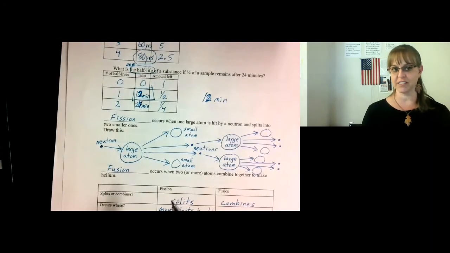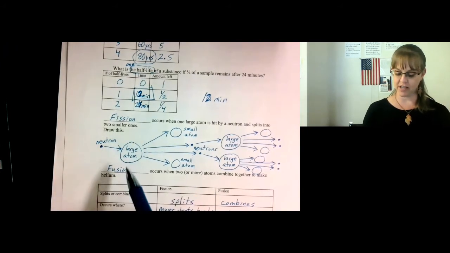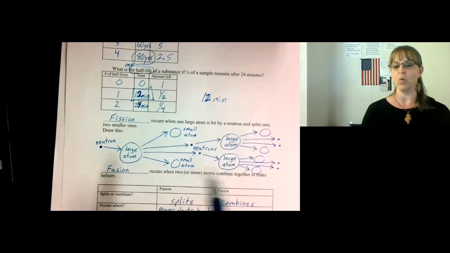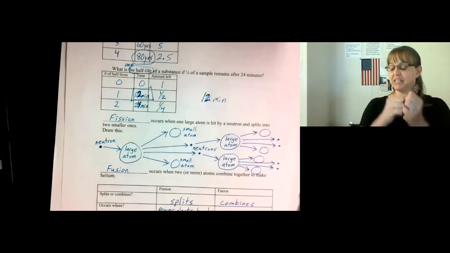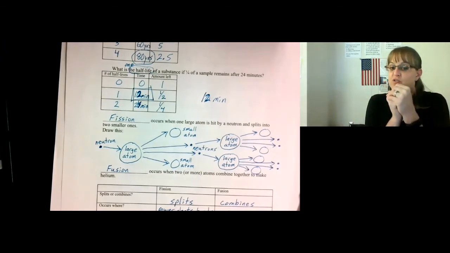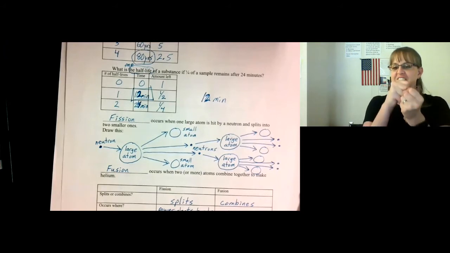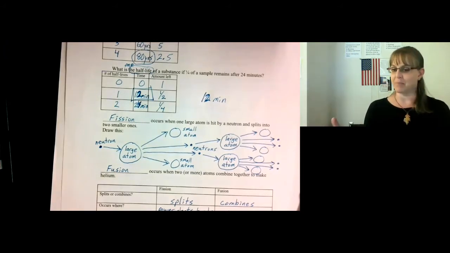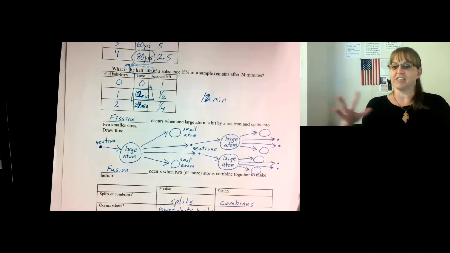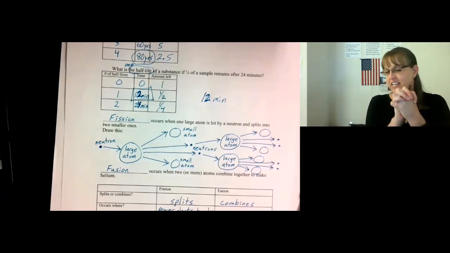Next, there are 2 categories of types of nuclear reactions. There's fission and there's fusion. When an atom splits apart, that's fission. When two atoms are fused together, that's fusion. All right, so the way I remember the difference, fizz is the sound bubbles make when they pop. So fission is popping apart. Fusion is fusing it together, sticking it together.